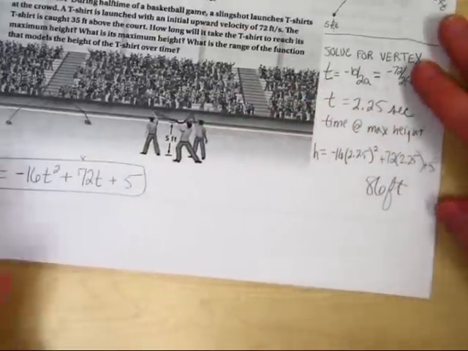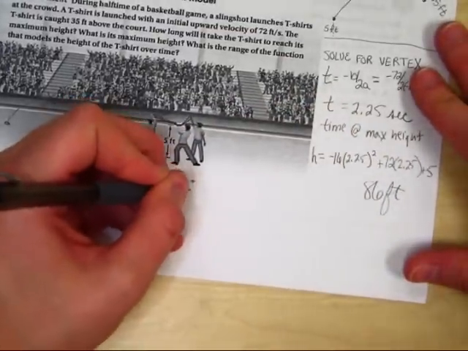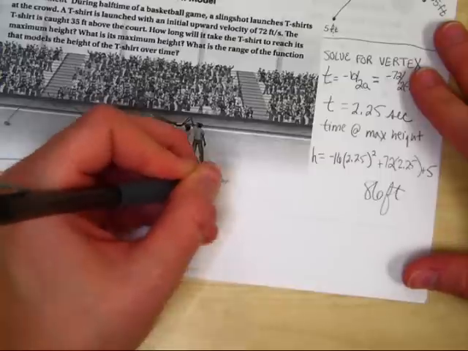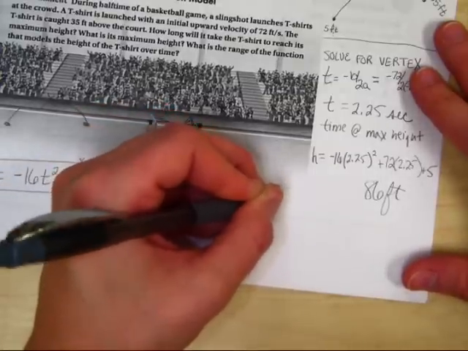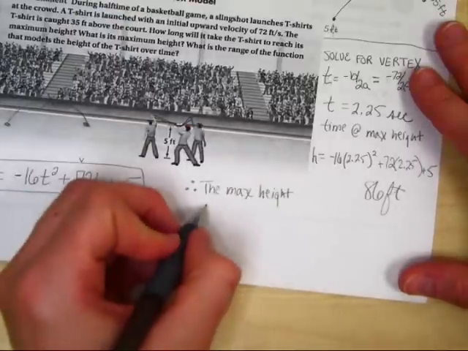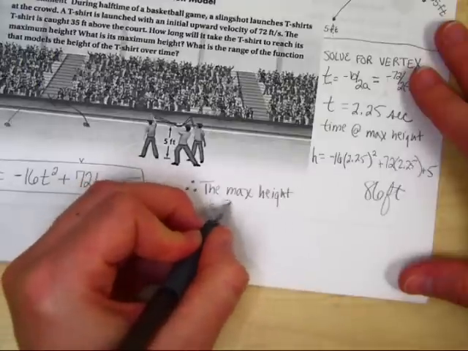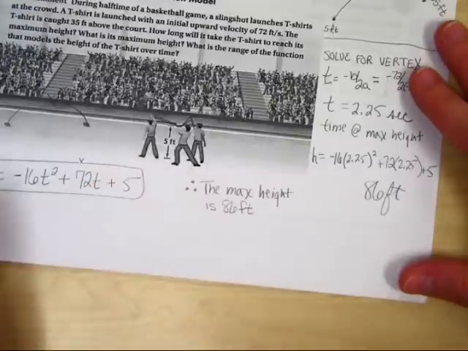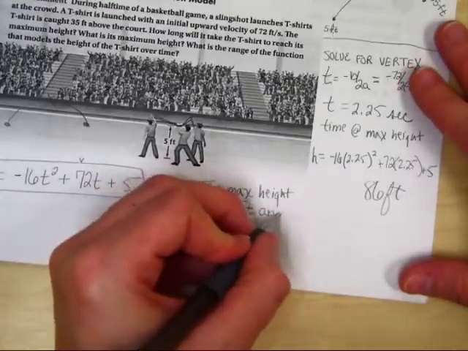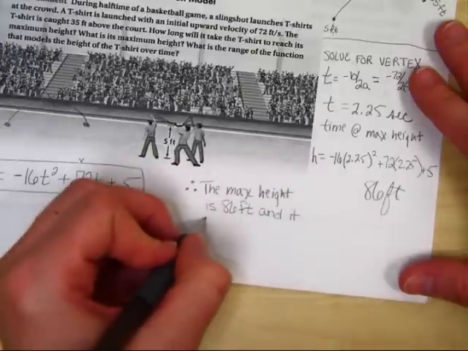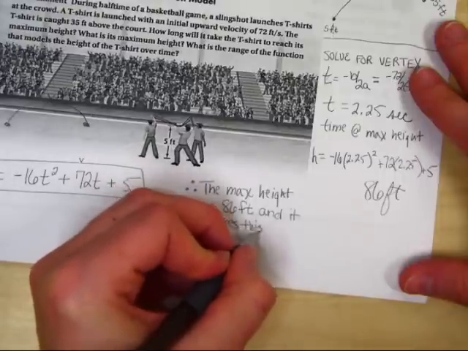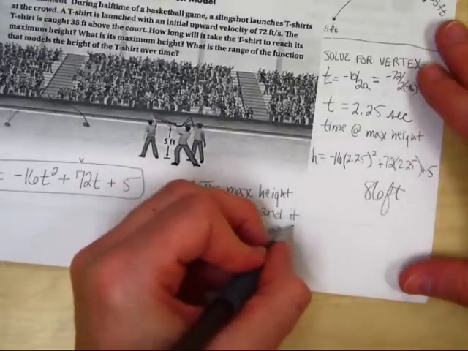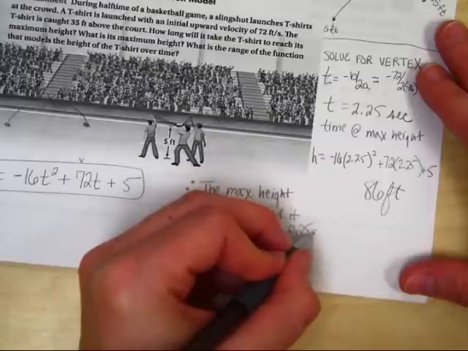Now let's get a nice therefore statement. Therefore, the maximum height is 86 feet, and it reaches this at 2.25 seconds.